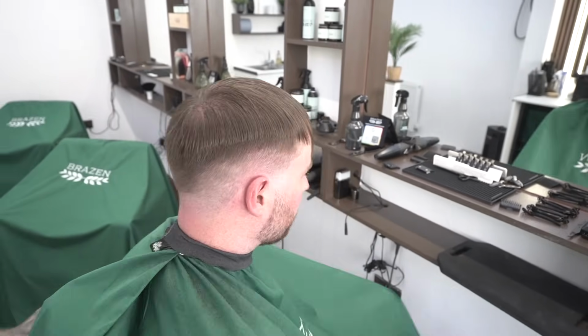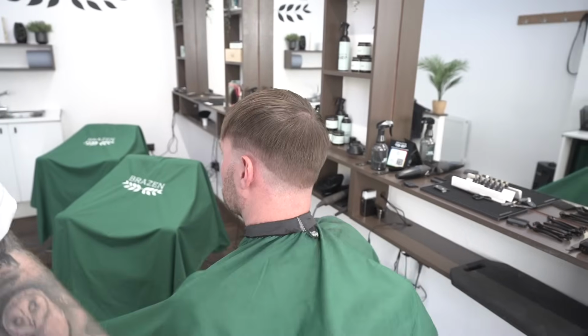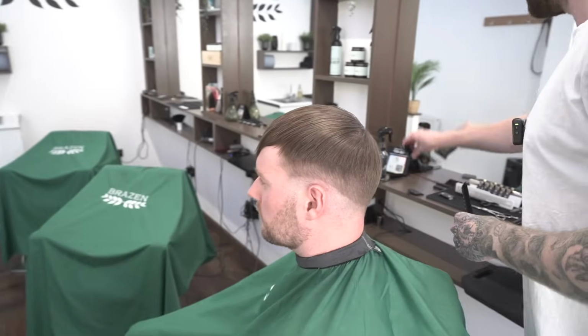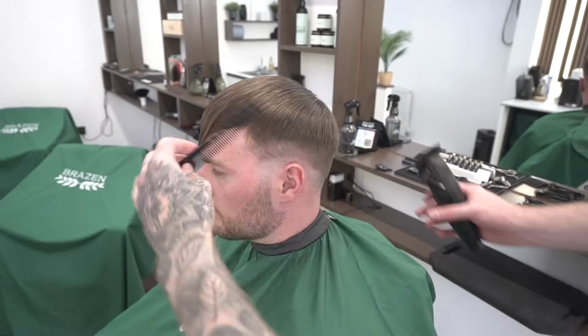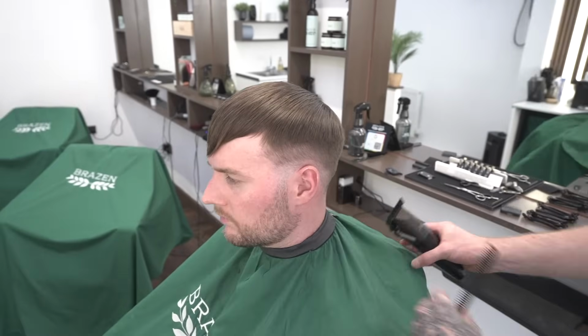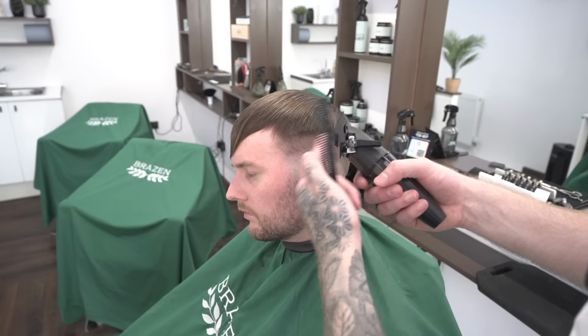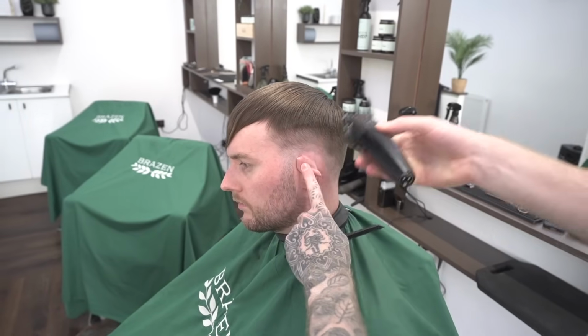Sweet, and we'll do the other side as well now. So this side, where we've got more of that kind of wedge building up a lot faster, I'm just going to do similar to last time, but I'm going to start with this guard just to soften that a little bit first.